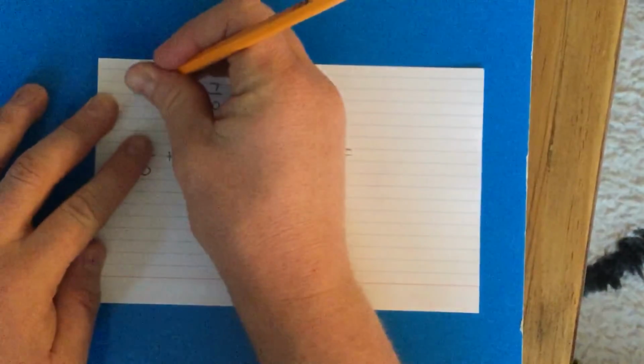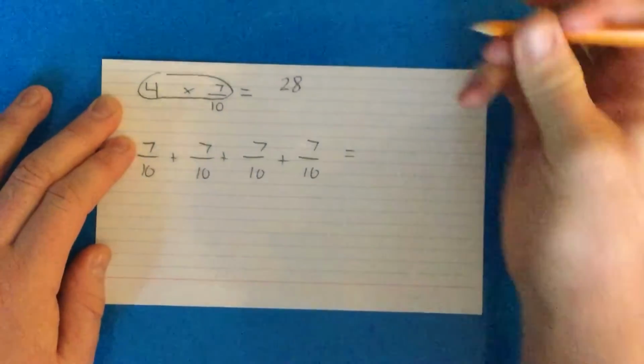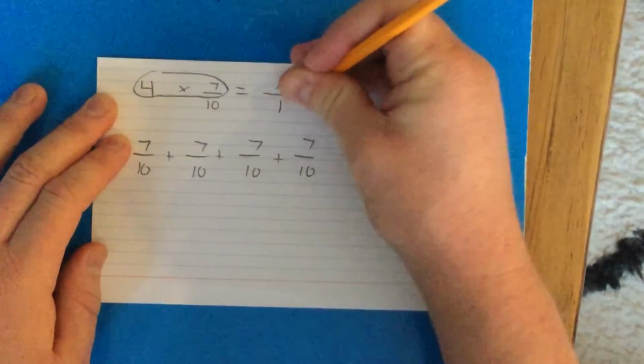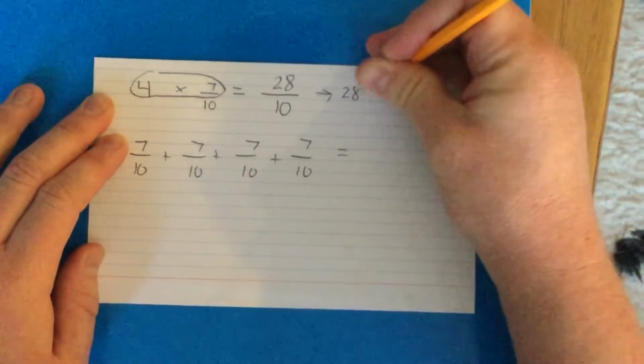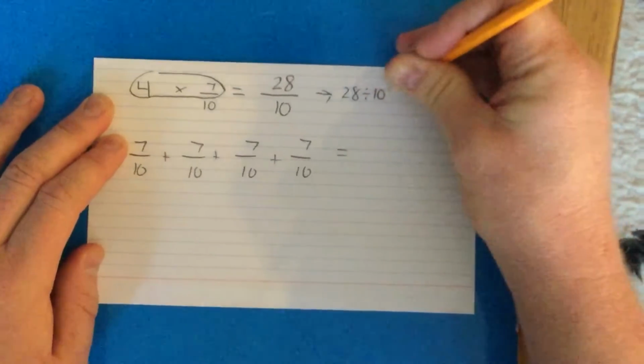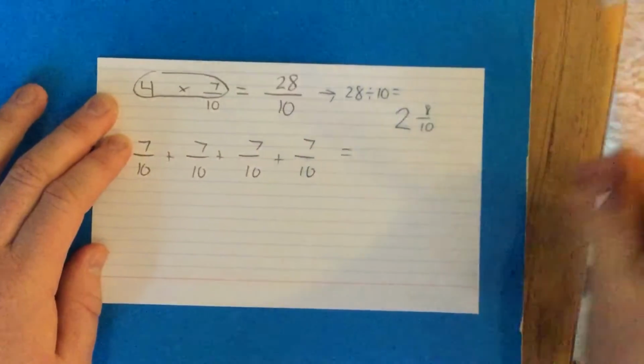So up here, it'd be 4 times 7 equals 28, but those 28 parts are still tenths. And if I then divide 28 by 10, that would leave us with 2 and 8 tenths.